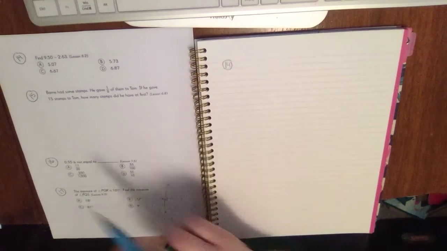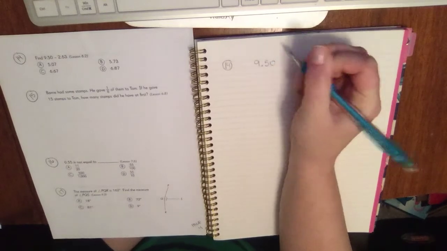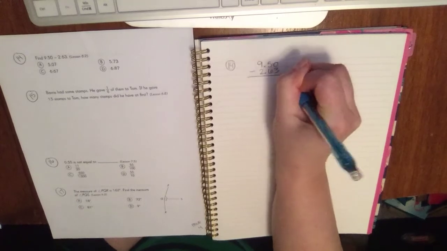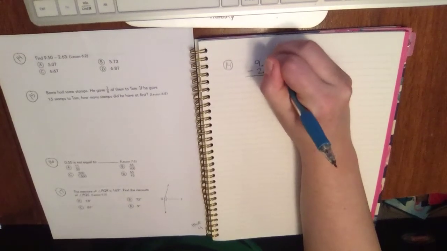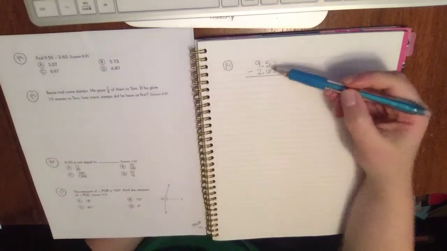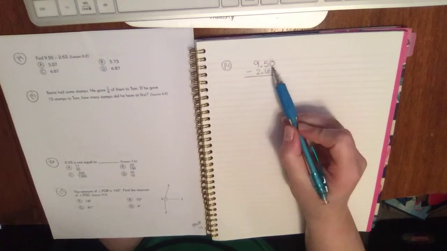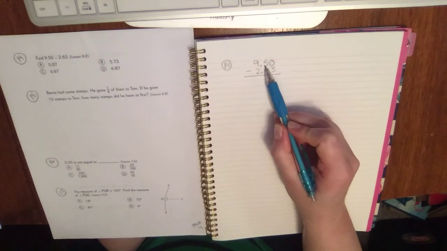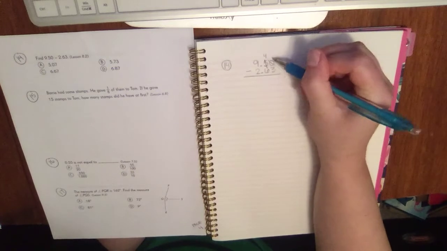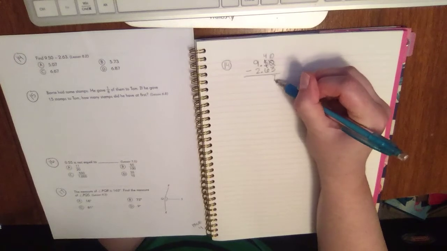All right, let's start with number 14. Find 9.50 take away 2.63. The first thing I'm going to do, which I've already done, is to rewrite that not horizontally, but vertically so that it's stacked and easy to subtract. Now 0 can't take away 3, so it borrows from the 5. The 5 becomes a 4. The 0 becomes 10 because it's borrowed 10 from next door. 10 take away 3 is 7.